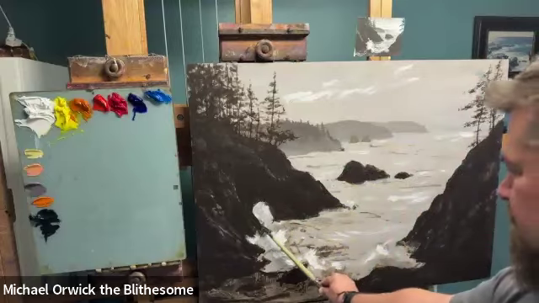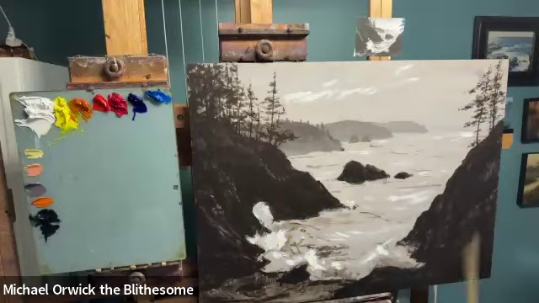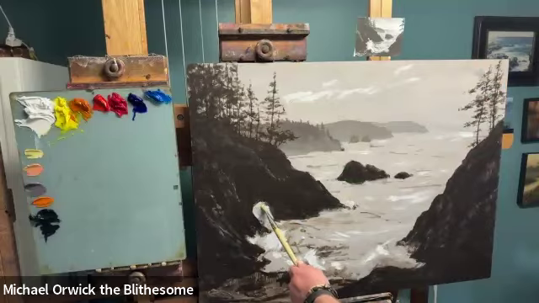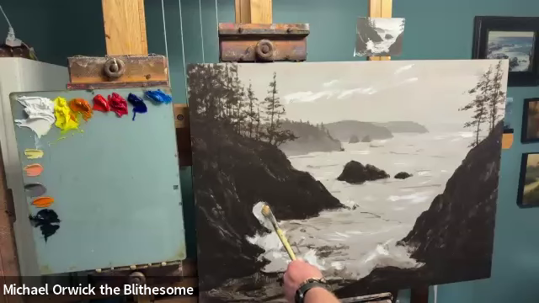Isn't that interesting? We all have different ideas. I think so far only one person has defended the rock, the hole, so I think we'll probably get rid of that. But what we can do is just see how it goes, because I can always change it. That's the great thing about oils.